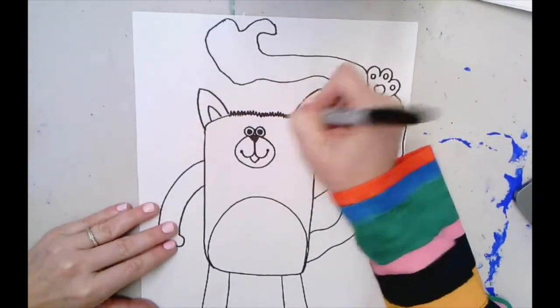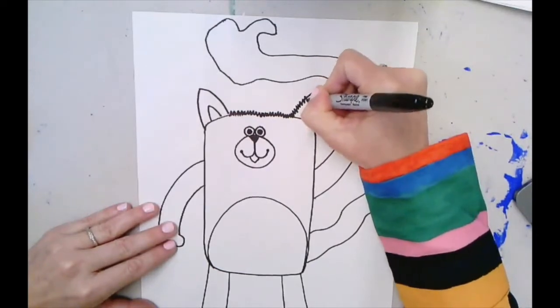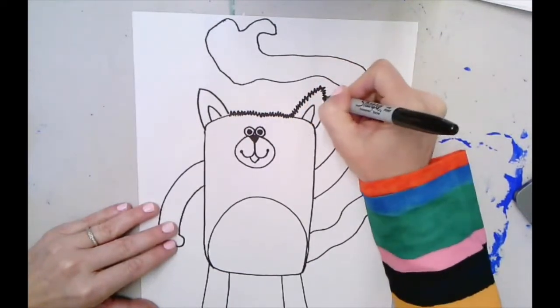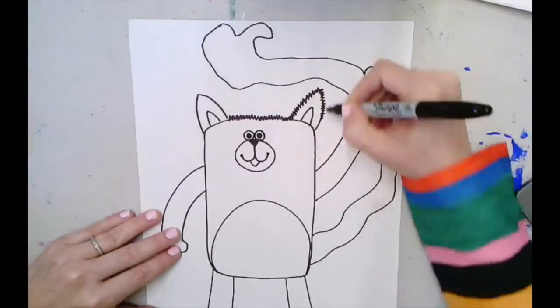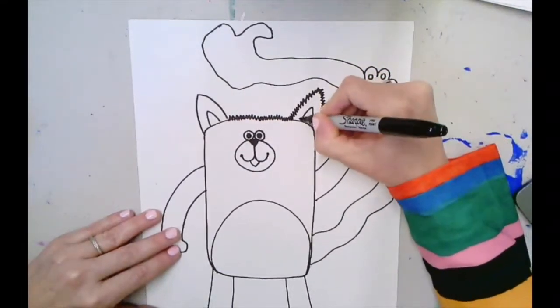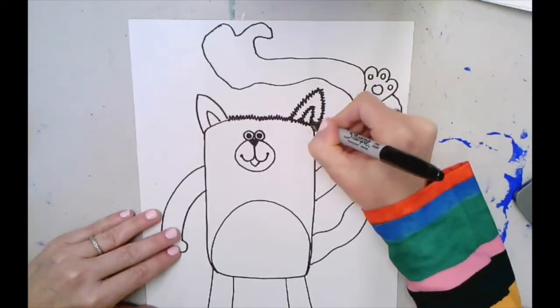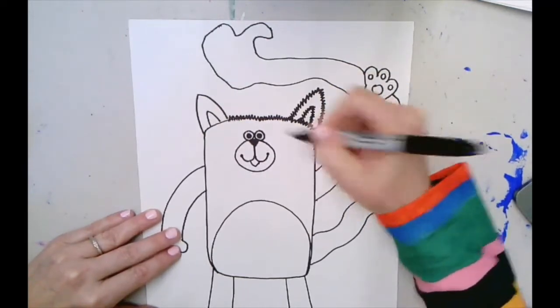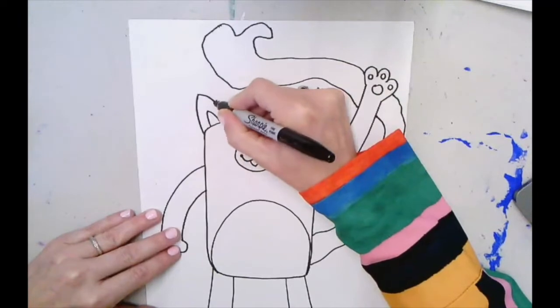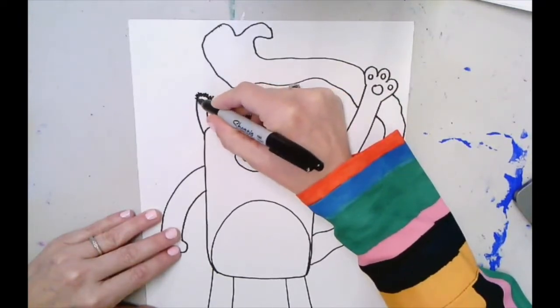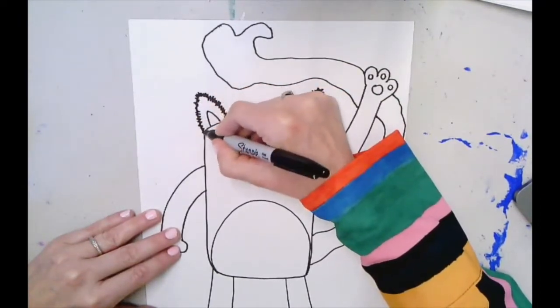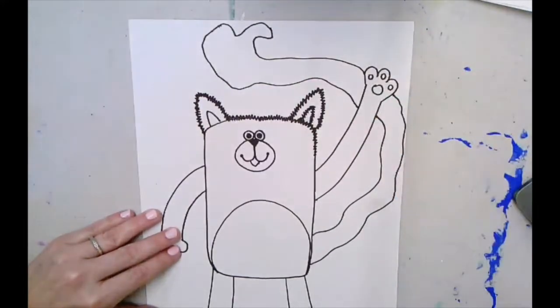It's fun for me. And I am going to go over every single part of Splat's body, including the inside of his ear here, all over. It's going to really show that he is so fuzzy and so furry. I'm going to speed this up, and then we're going to talk about how to use our crayons to color.